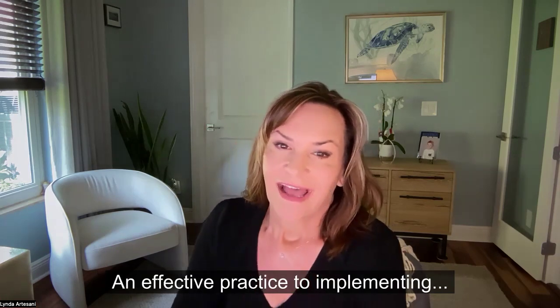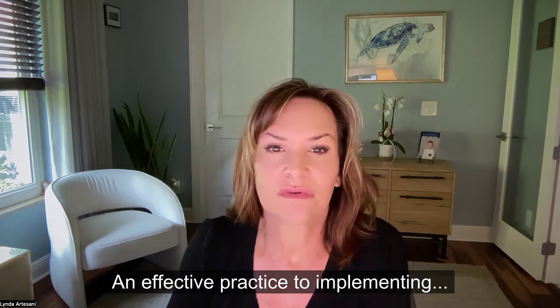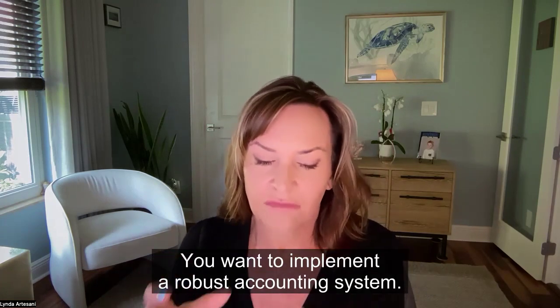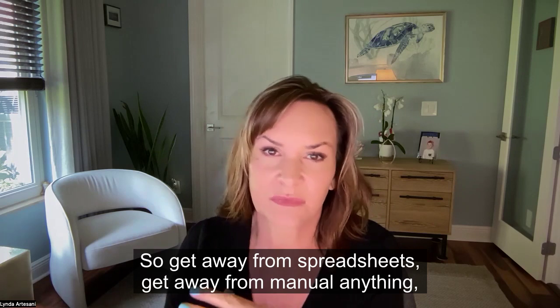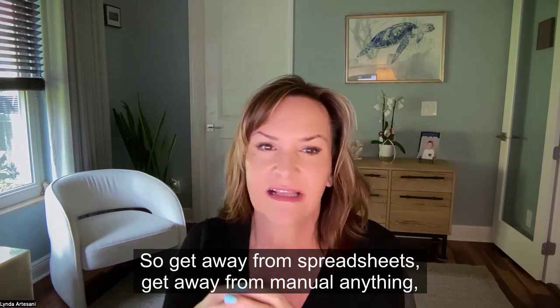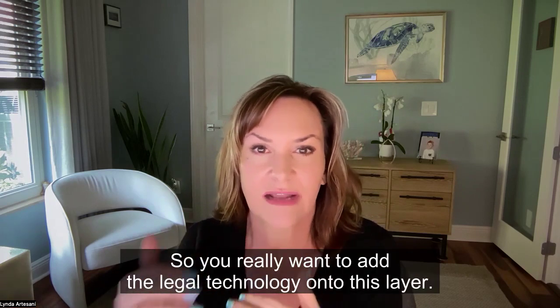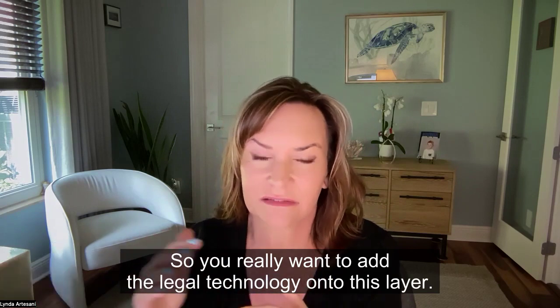So an effective practice is to implement a robust accounting system. So get away from spreadsheets, get away from manual anything, and then add that legal tech. So you really want to add the legal technology onto this layer.